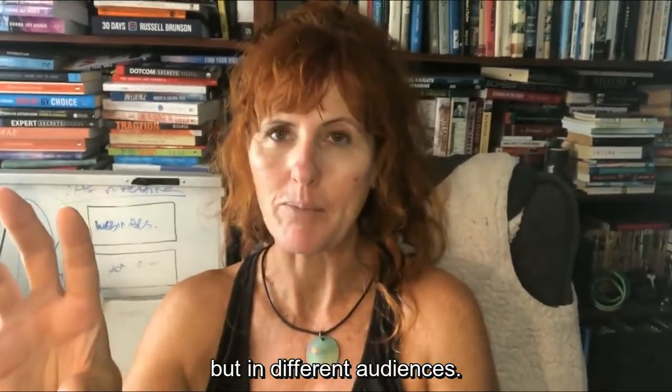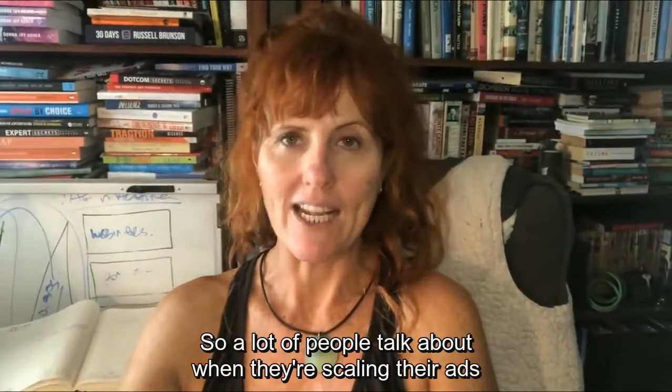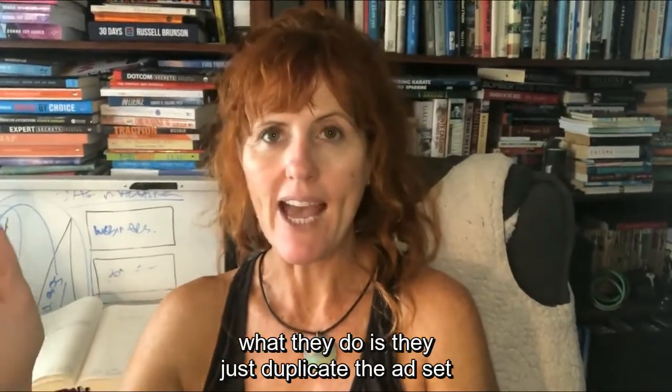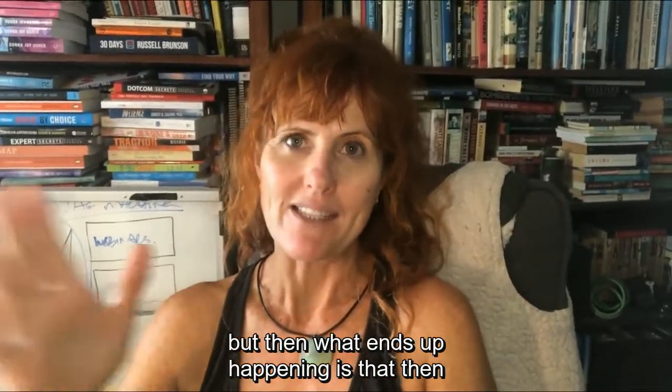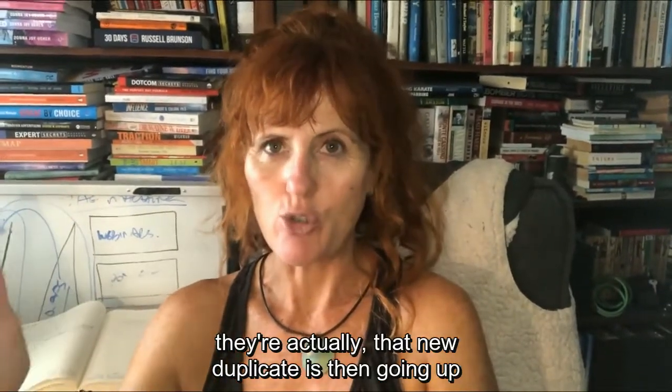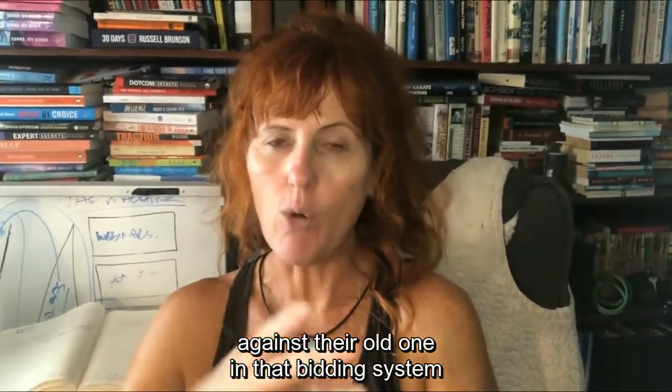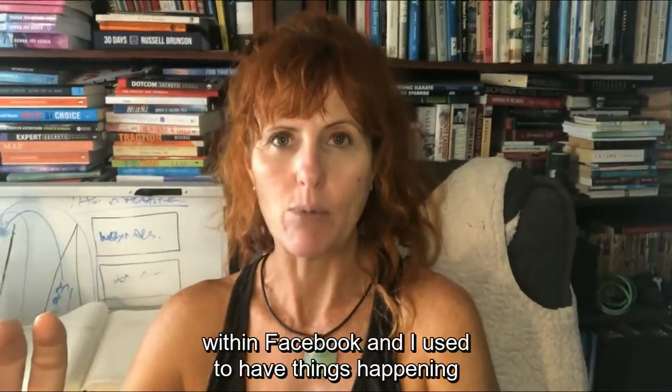A lot of people talk about when they're scaling their ads, what they do is they just duplicate the ad set. But then what ends up happening is that new duplicate is actually going up against their old one in that bidding system within Facebook.